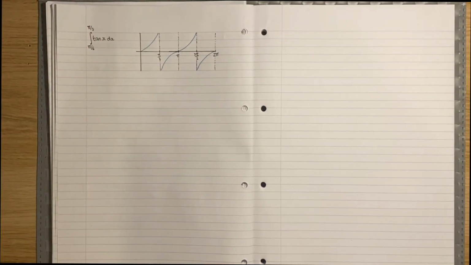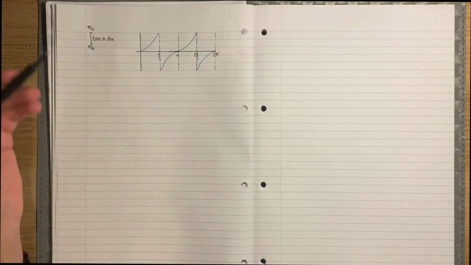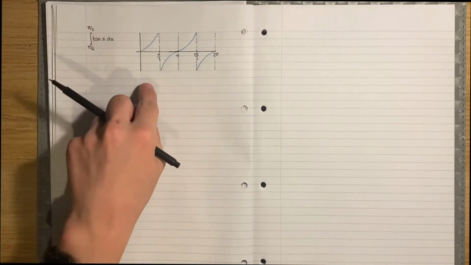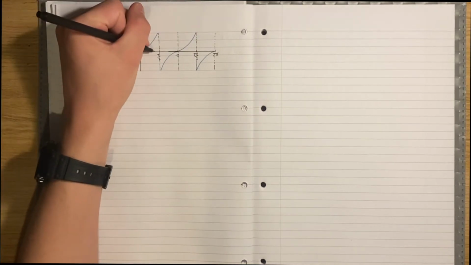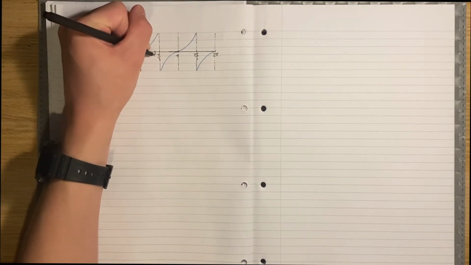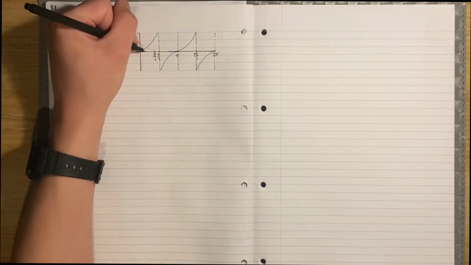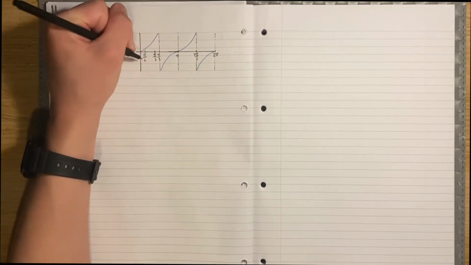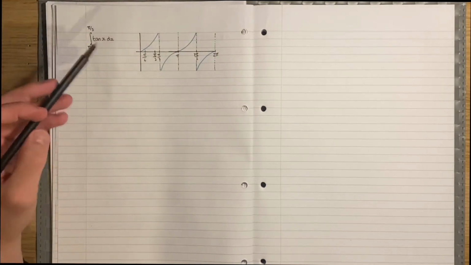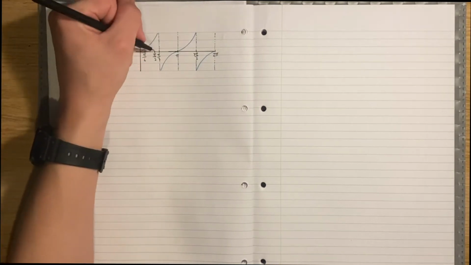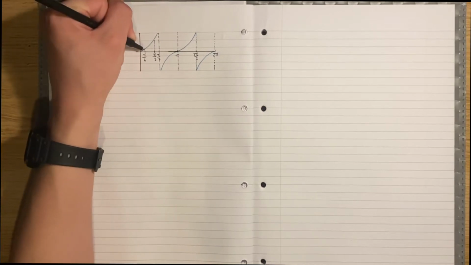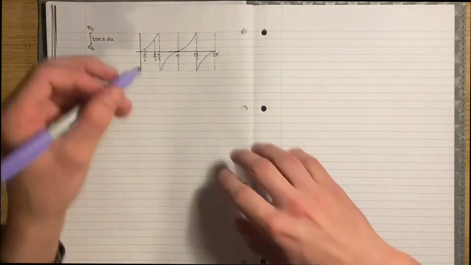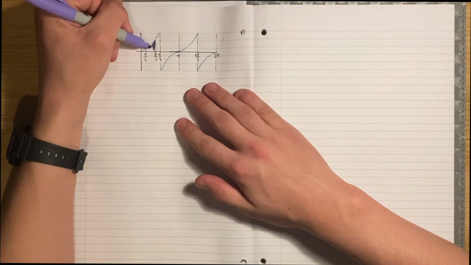In this video, I'm going to be showing you how you can integrate tangent of x with respect to x from the bounds of pi over 6 to pi over 3. So the first thing that we're going to do is get a visual representation of what we're doing. If we mark off pi over 6 and pi over 3 on our graph here, we're going to know that pi over 3 is going to be somewhere about here, and pi over 6 is going to be somewhere about here. So when we're integrating, we're finding the area under the curve. If we just draw two lines up, just to signify that's the region, we can see that this is the area that we're trying to find.